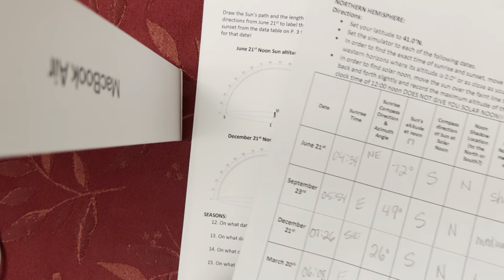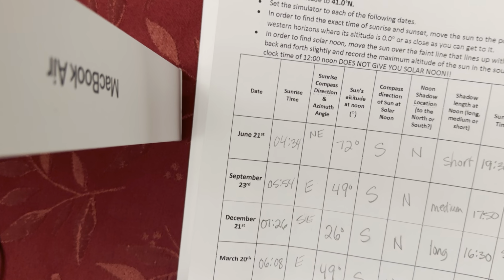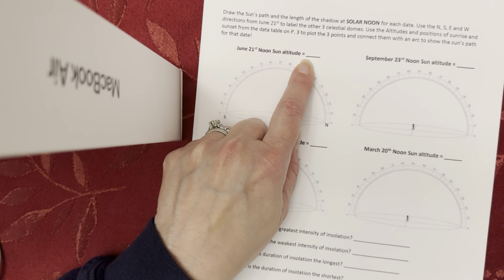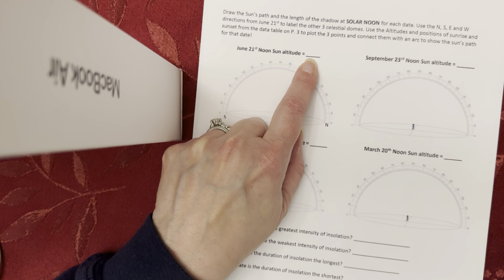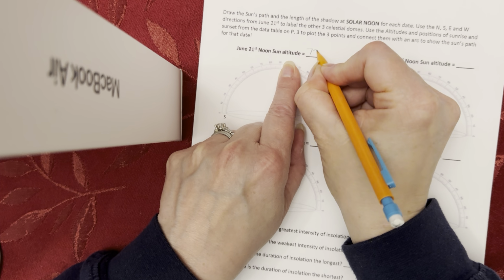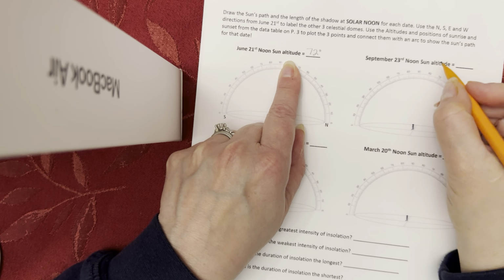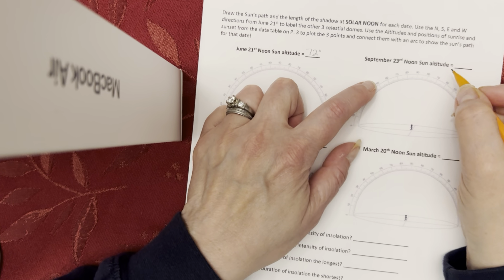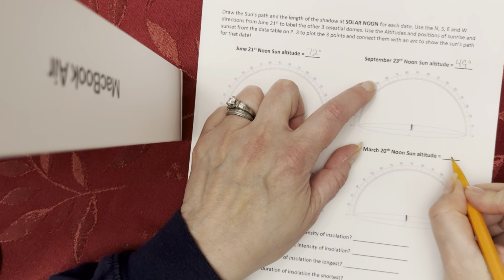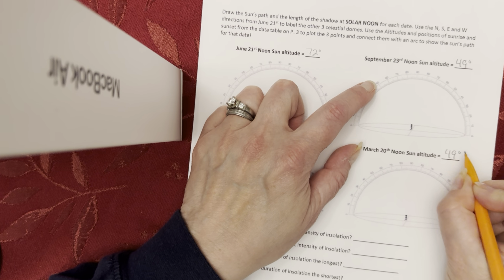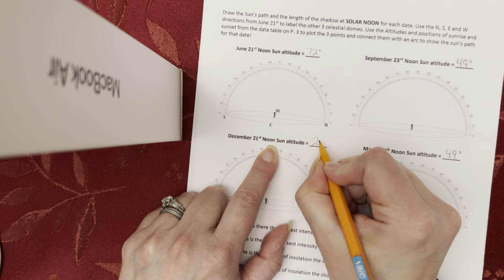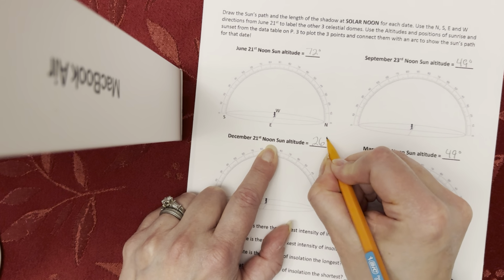So I went onto the website and I got the data. So we're going to take the noon sun altitude from all 4 dates and we're going to record it right here. So in June, the noon sun altitude is 72 degrees. In September and March, rounded to the whole number, it's 49 degrees. And in December, the noon sun altitude is 26 degrees. All right.